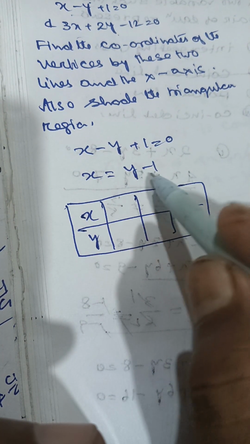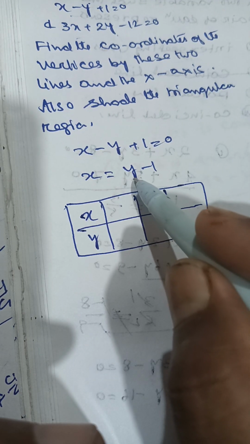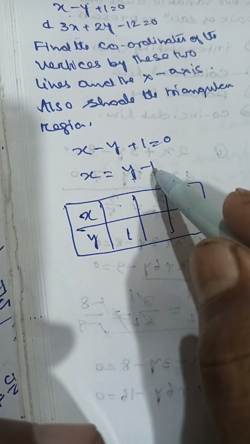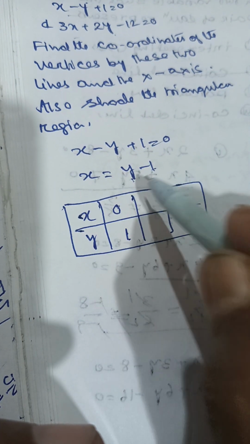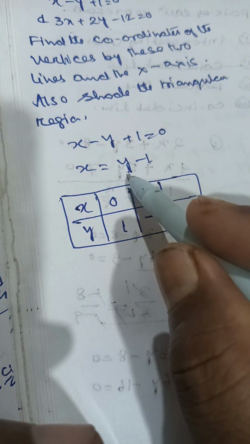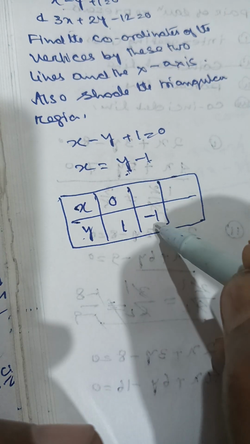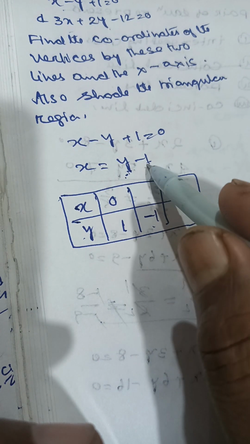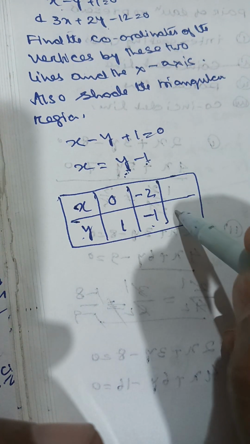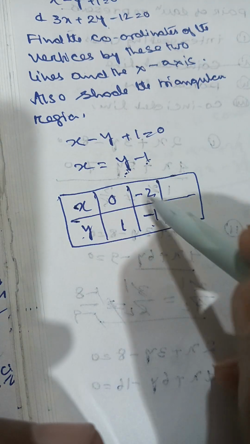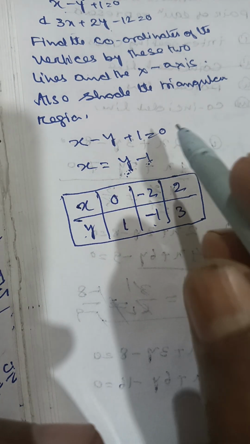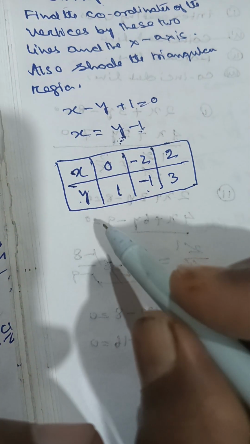Here in this equation, suppose y is 1. If we put 1 in place of y, then 1 minus 1 will be 0, and that will be the value of x. Suppose y is minus 1. Then minus 1 minus 1 is minus 2. This is the value of x, minus 2. Suppose y equal to 3. So 3 minus 1 is 2. This is the table of the first equation.